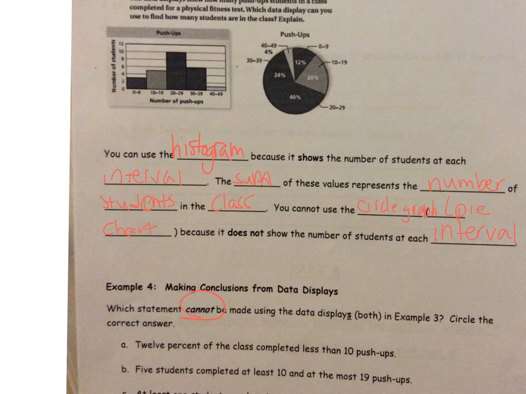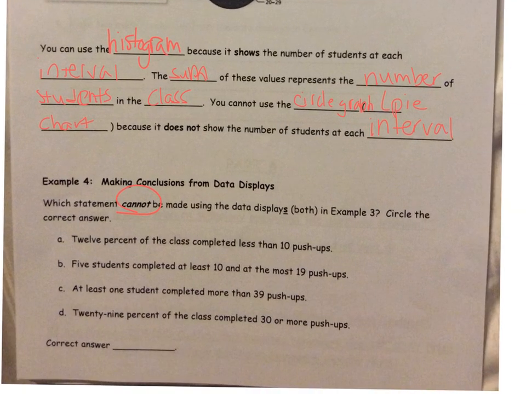Well, I know I'm dealing with percents over here in my circle graph. 12% of the class completed less than 10 push-ups. Well, there's my less than 10 interval, 0 to 9, and it looks like 12% of the class did, in fact, complete less than 10 push-ups. So I believe that is a true statement. Let's go ahead and write true and cancel it out. We can eliminate that choice.